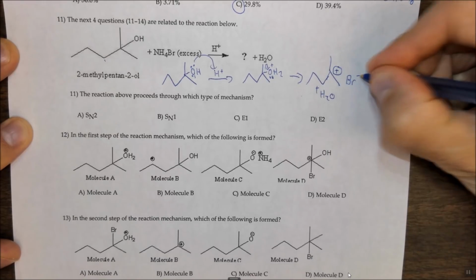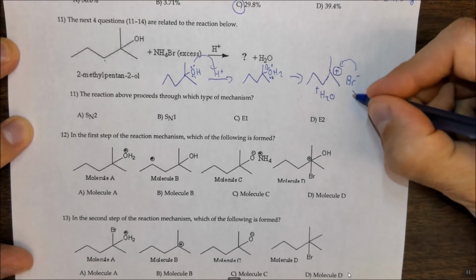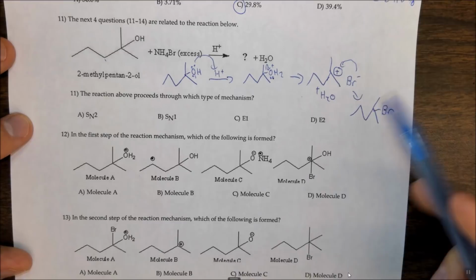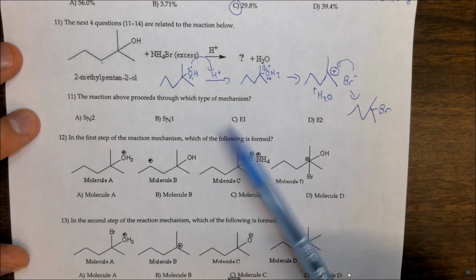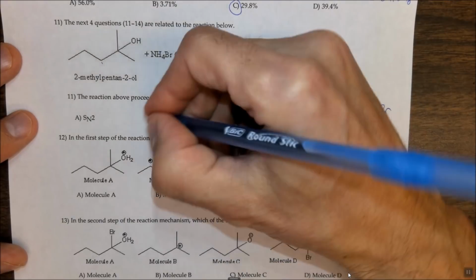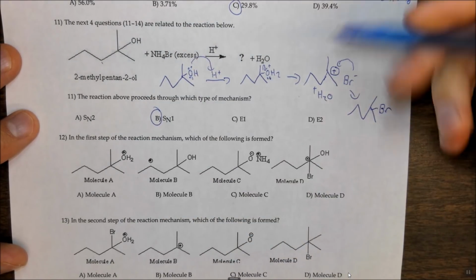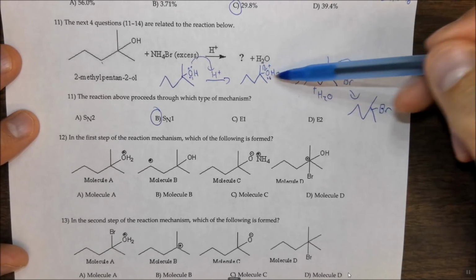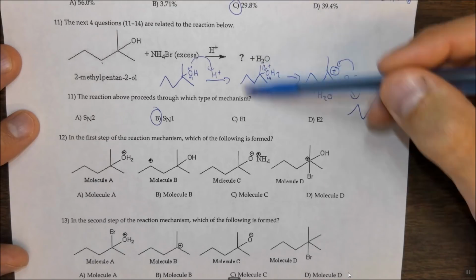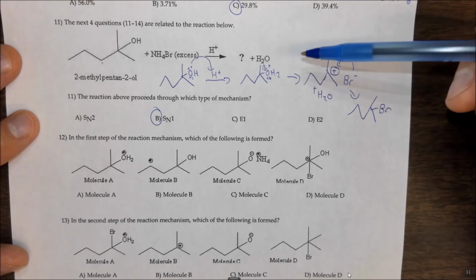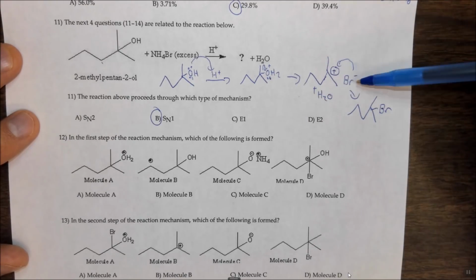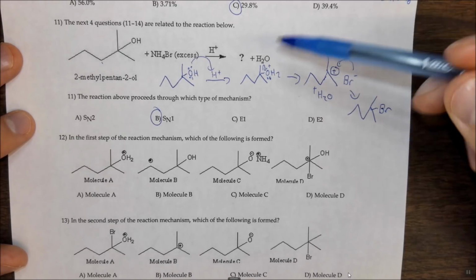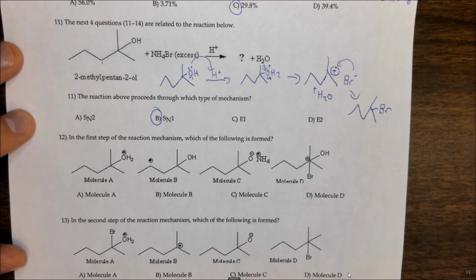Now Br minus comes in, attacks here, and what we end up with is the substitution, but through the carbocation mechanism. What type of SN reaction, what type of substitution reaction is this? Well, this is SN1. Why? Because the rate of this reaction, the slow step, is the formation of the carbocation. So it's the concentration of this, the carbocation forming species, that's important in the rate of the reaction. So the slow step is this. This carbocation will essentially react with the first Br minus that it bounces into. So in this case, we have an SN1 mechanism.